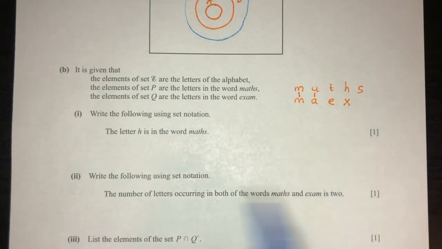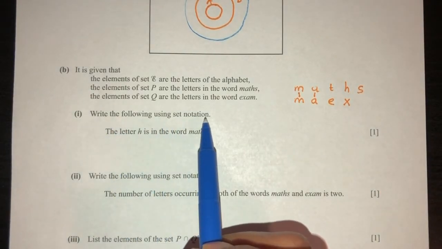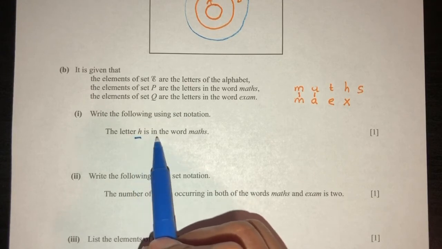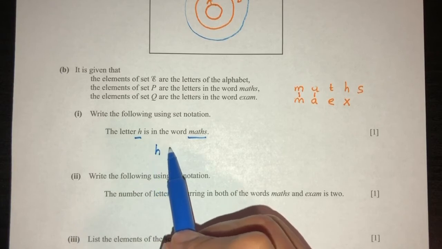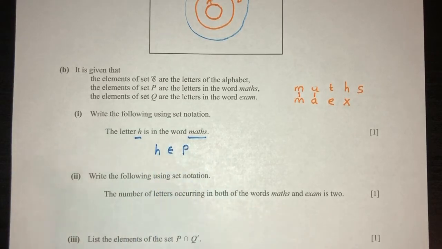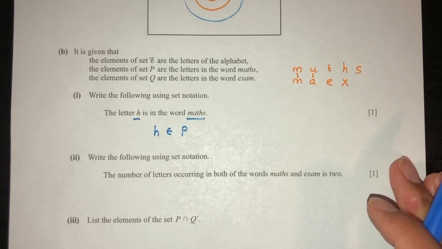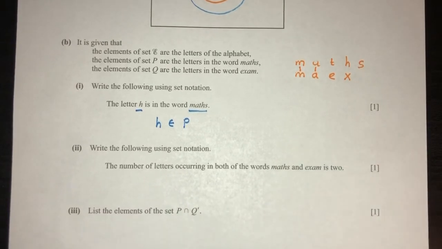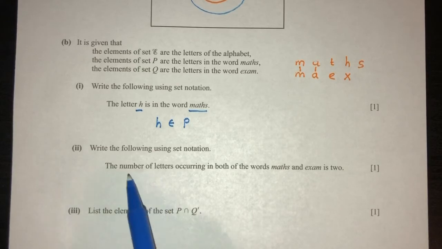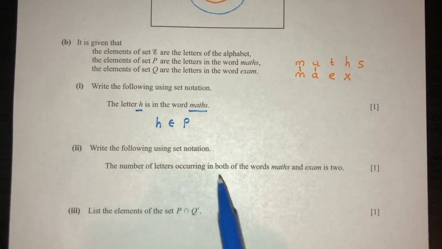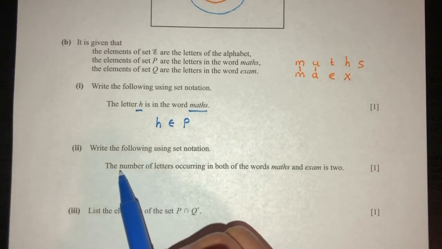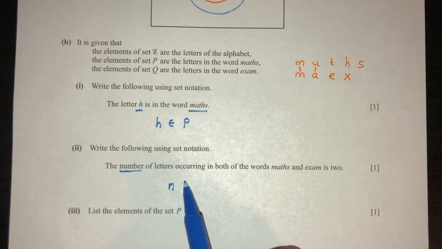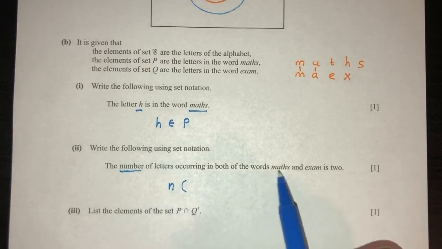Now for part 1, we write the following using set notation. The letter H is in the word math. So basically H is an element of the set P. That's how you write this. So what's next? We have 2. Write the following using set notation again. The number of letters occurring in both of the word math and exam is 2. So pretty easy. Number, n, of letters occurring in both of those two.